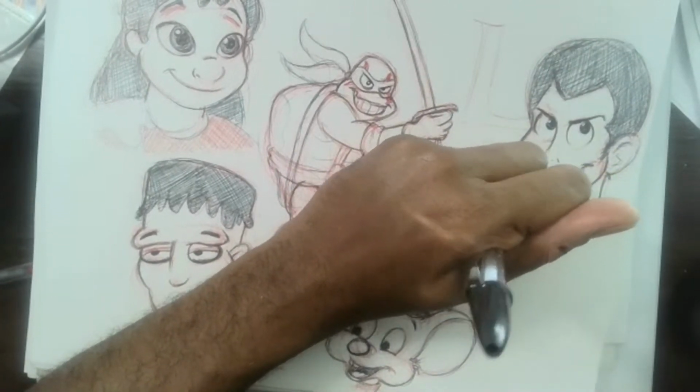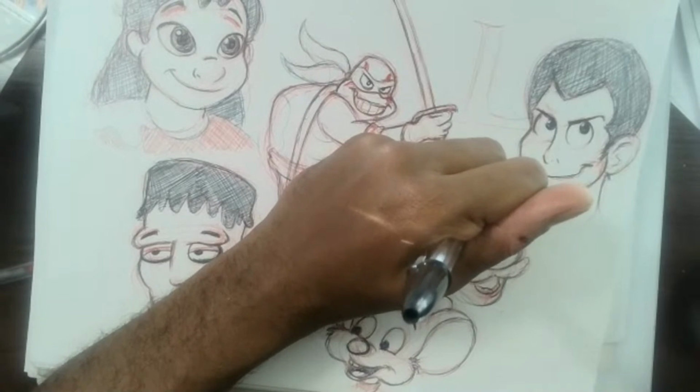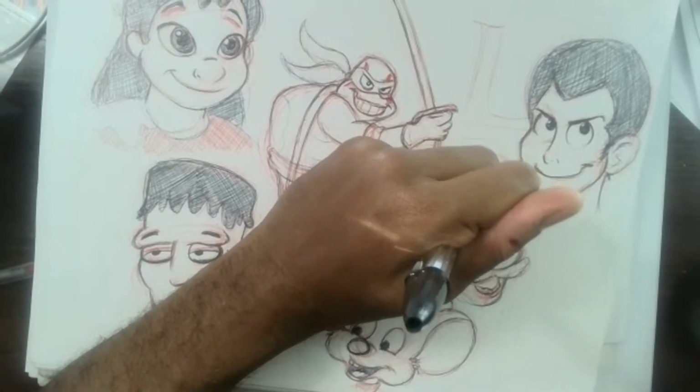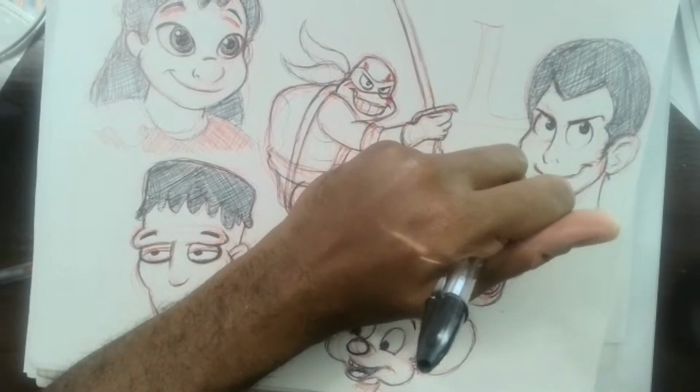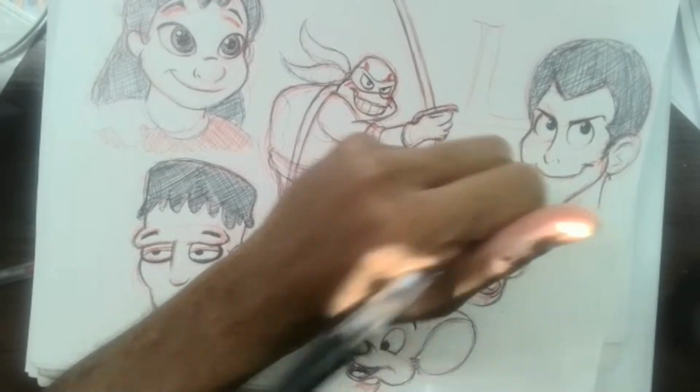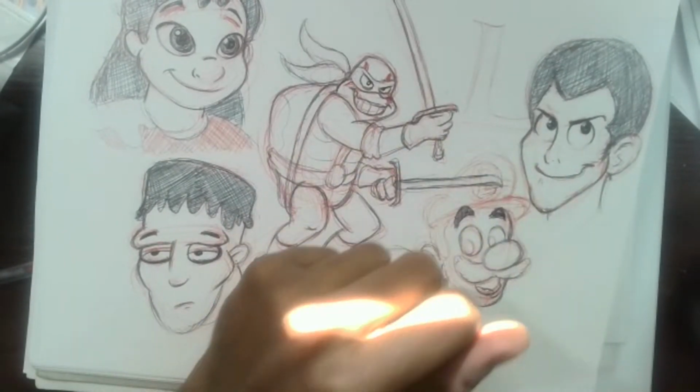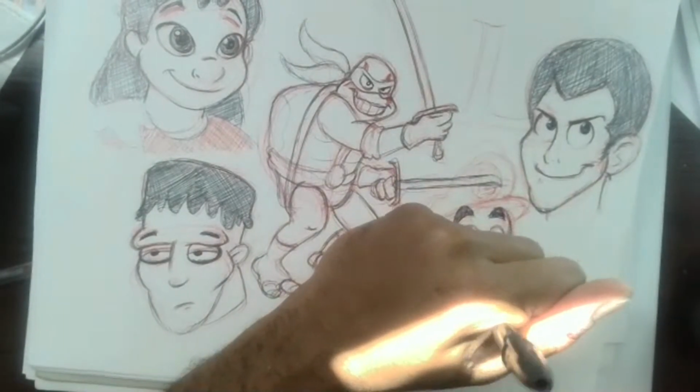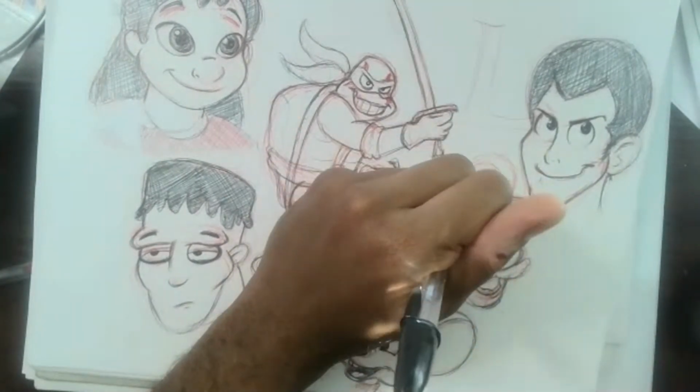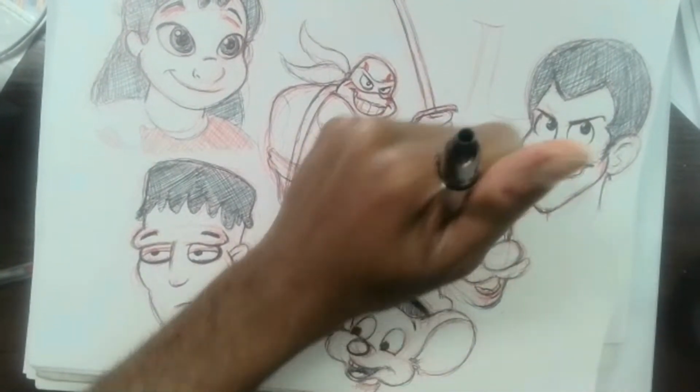Let's get his little eyebrows. Let's get his hair.